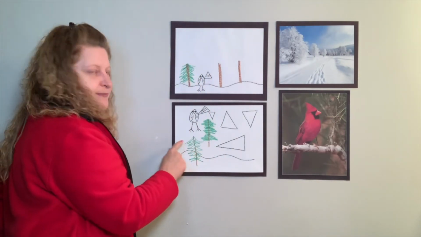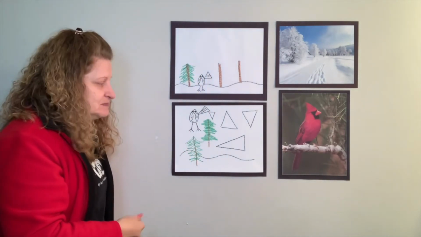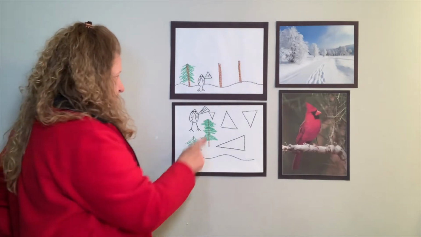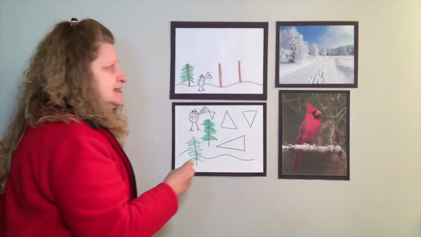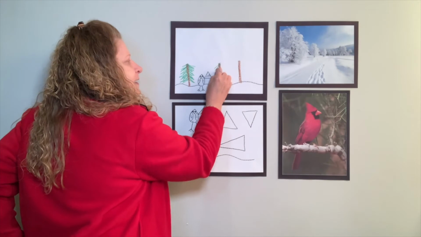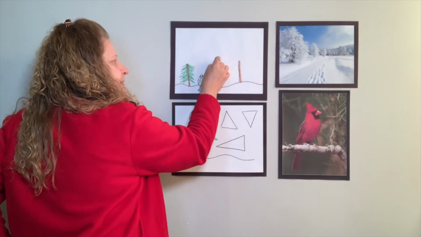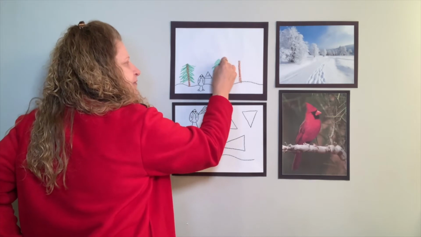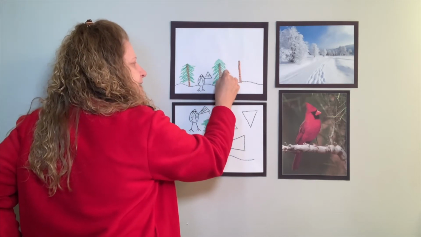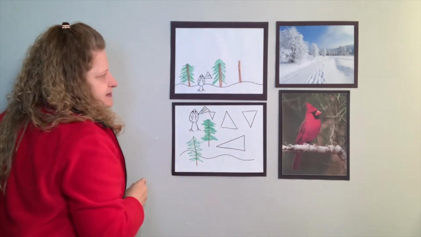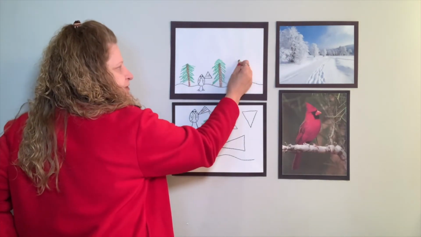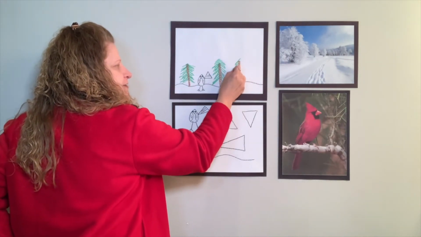You decide on which way you want to make your trees. It doesn't matter to Miss Jennifer. So go ahead and let's make our trees now. Here's my second one. I'm going to make a little point on the top of this one. Make it just a tiny bit different. So there's one tree, two trees, and here's my third tree.